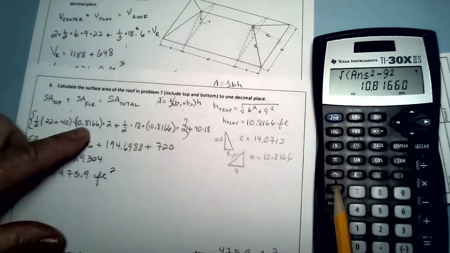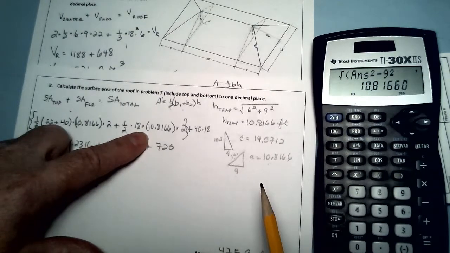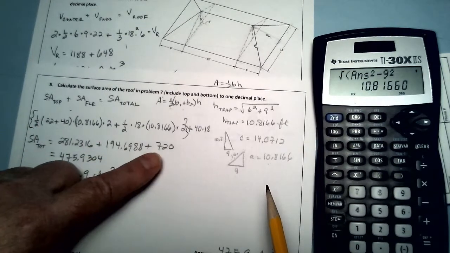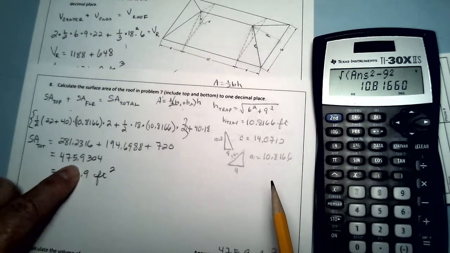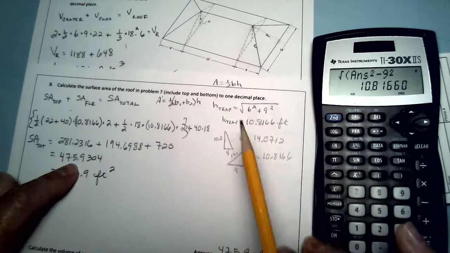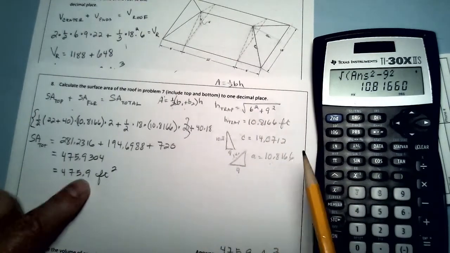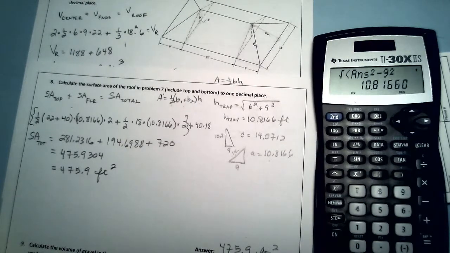So I put together the trapezoid information and got 281. I put together the triangle information and got 194, and there's my floor. I added them all together, got 475 and change, went back into the problem. It says round to 1 decimal, so I got 475.9 square feet. And that's the last time I'm doing this video.